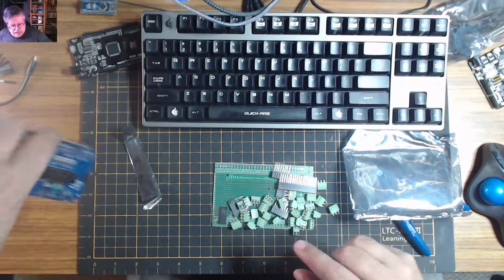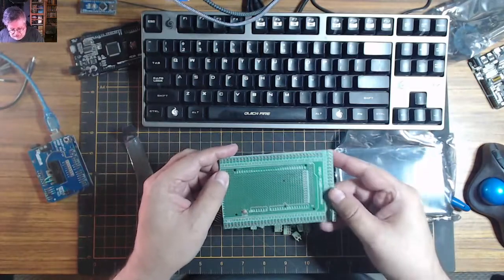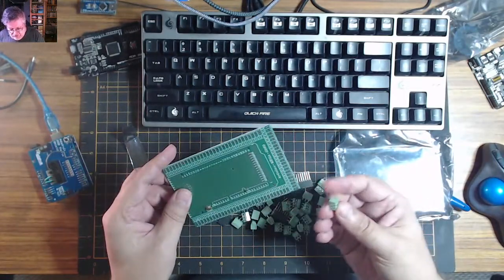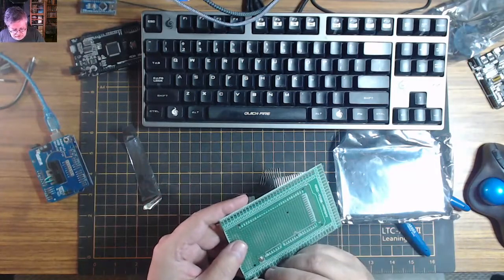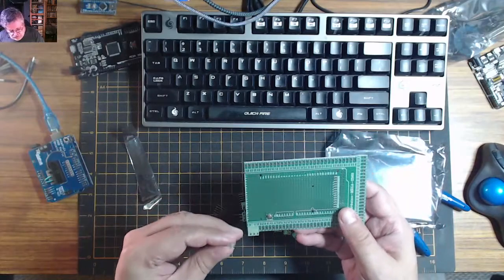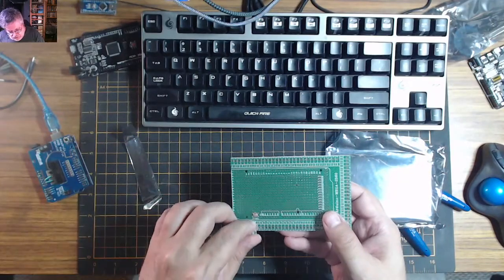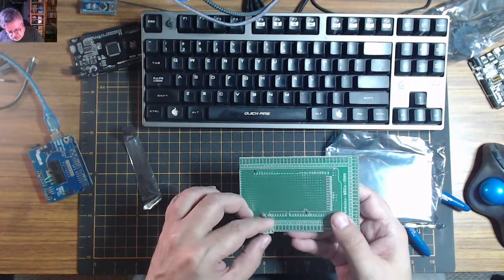It's got a name for it, but I don't remember. So the idea behind this is along the edge here, you have all the green thingies like this. Yes, 10 billion of them. You solder them all in.